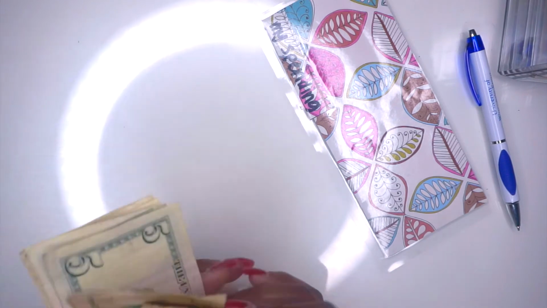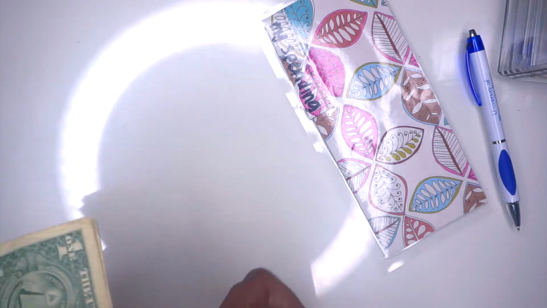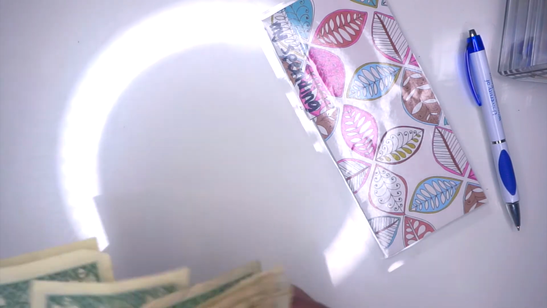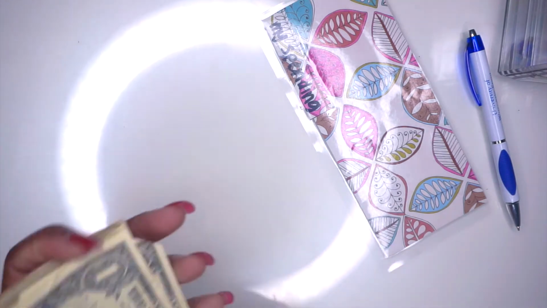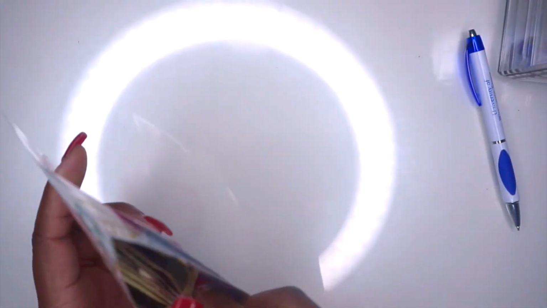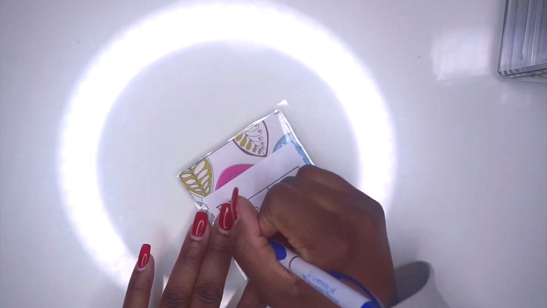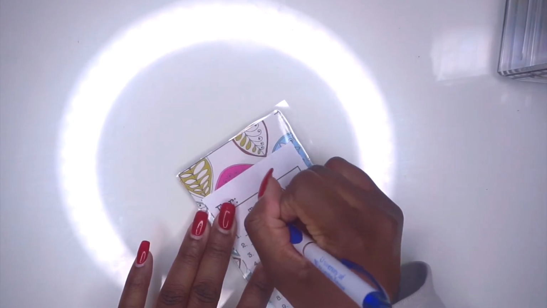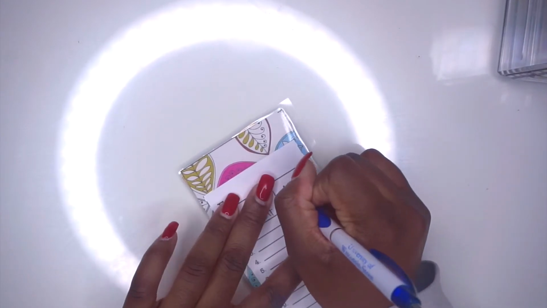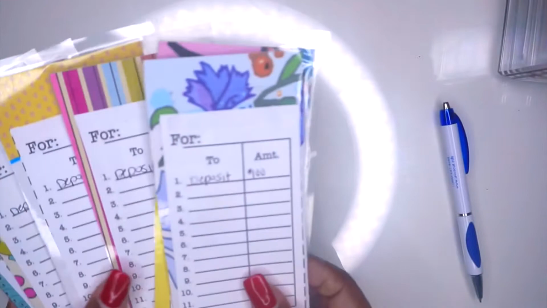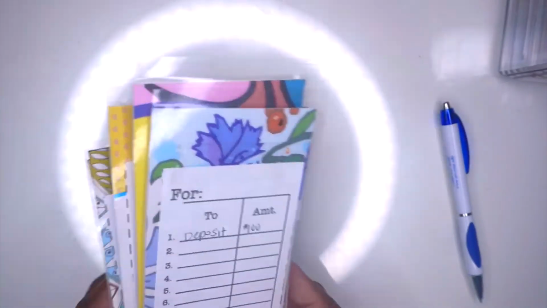So, we got 10, 20, 30, 35, 40, 45, 50, 1, 2, 3, 4, 5. $55 in our spending money, which I started off with $100. Deposit $55.